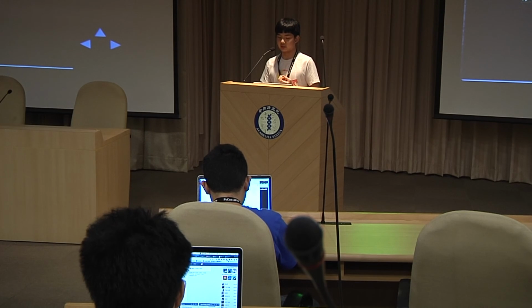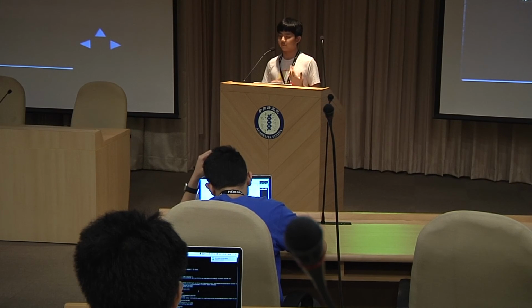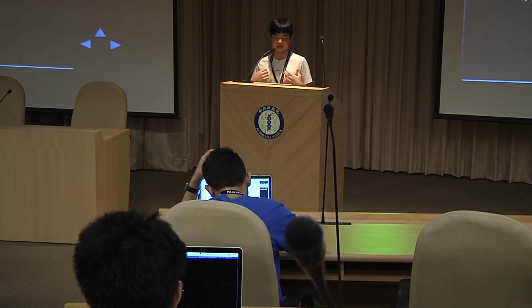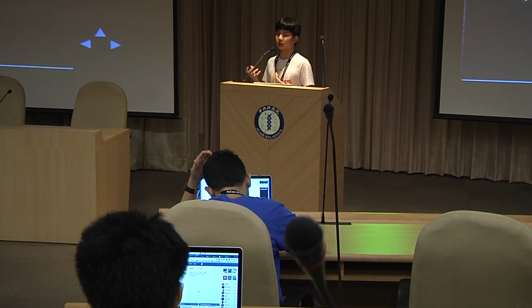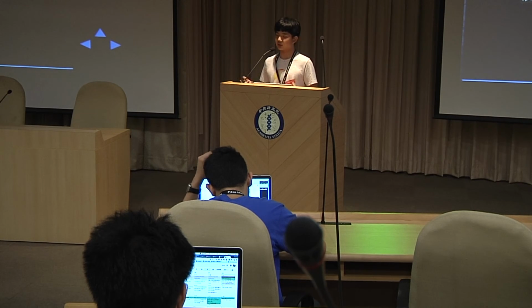That's a little magic I'm doing in Python. A function has an attribute called __globals__. It is a dictionary, and it stores all the variables in that scope.